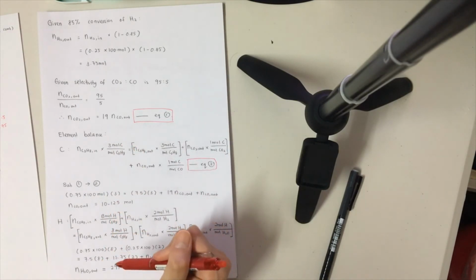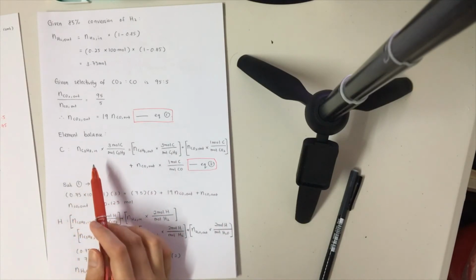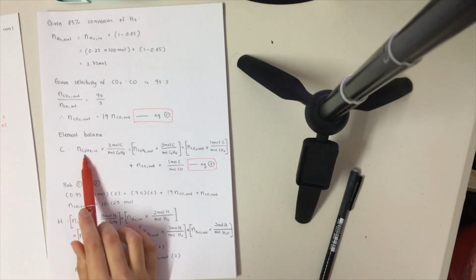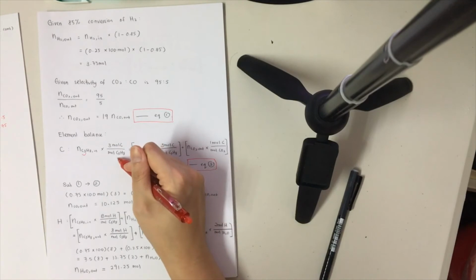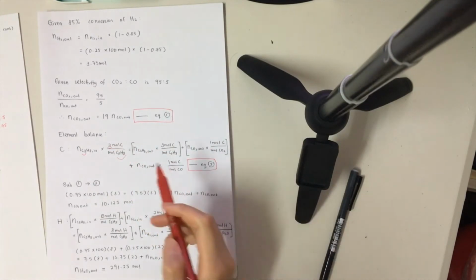Then we can do an element balance for C. So for C, what goes in that contains the element C is propane. Inside propane we have 3 moles of C. In 1 mole of propane we have 3 moles of C. Clear?